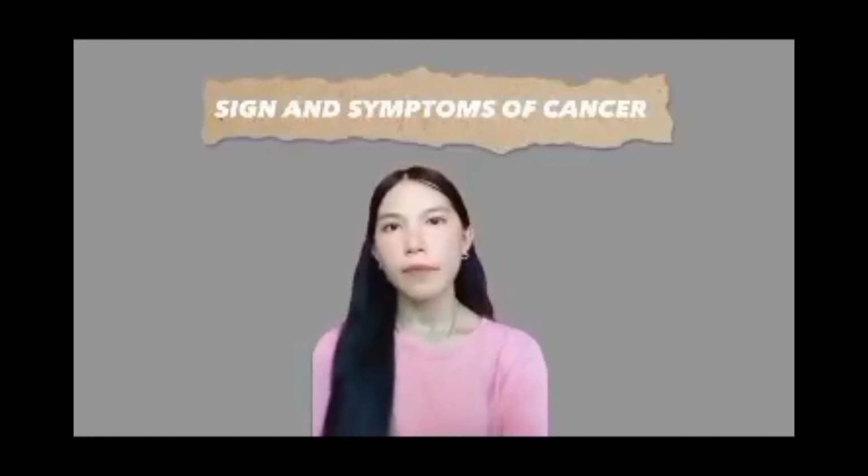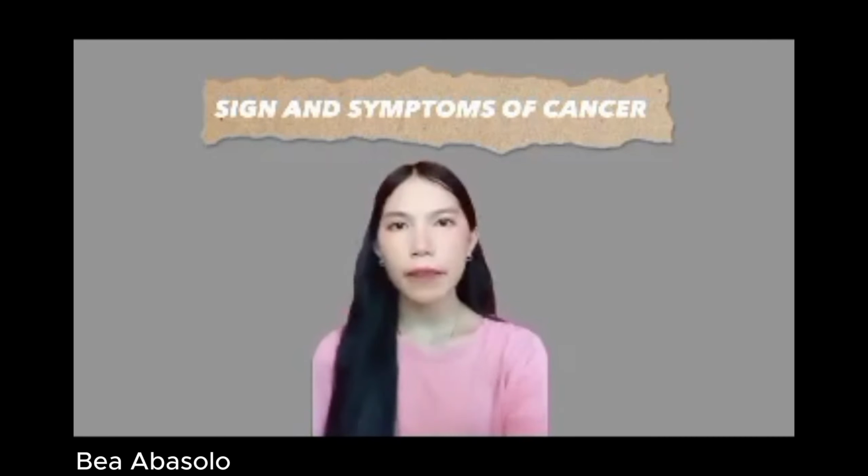Signs and symptoms caused by cancer will vary depending on what part of the body is affected.